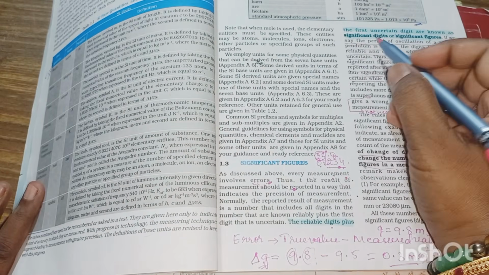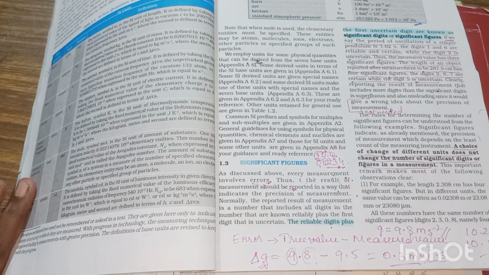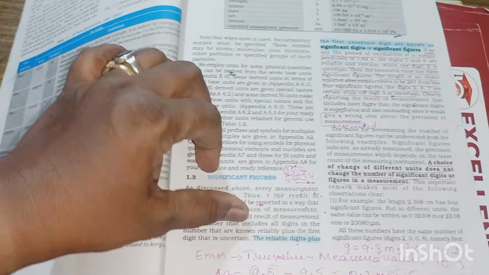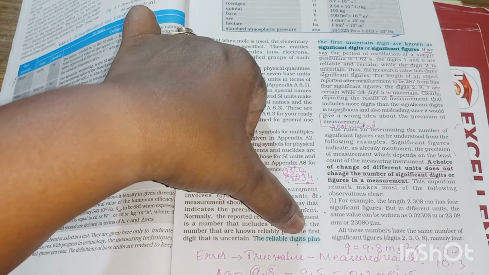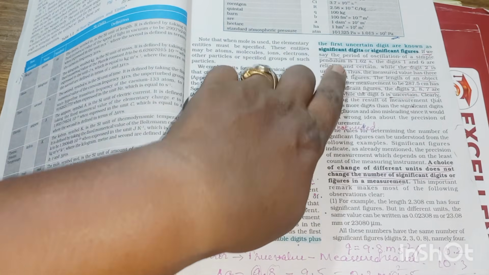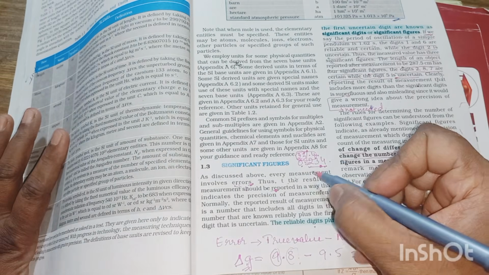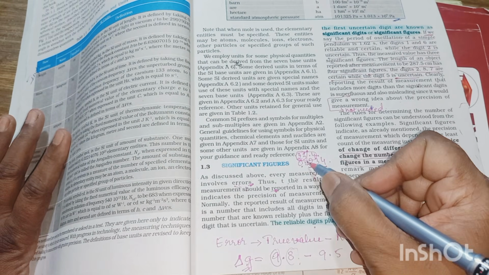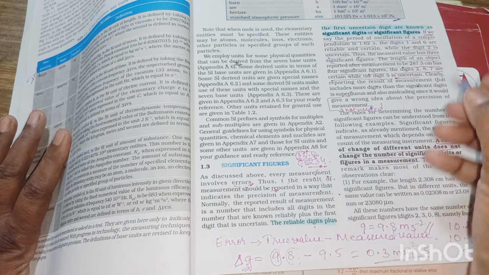Therefore, what is the definition of significant figures? The reliable digits plus the first uncertain digit are known as the significant digits or significant figures. So now, I have told you 23.4.